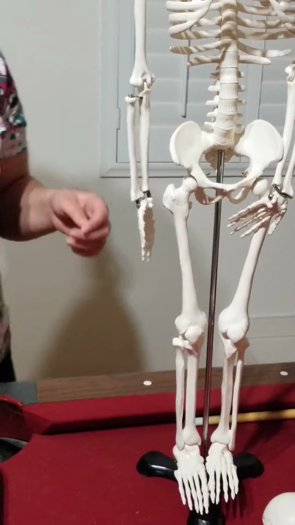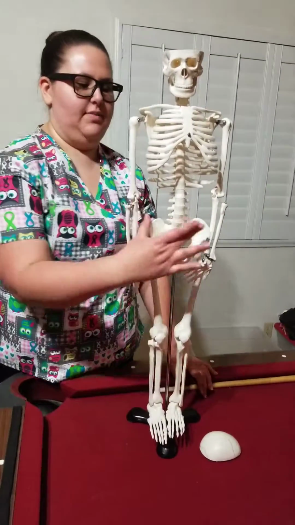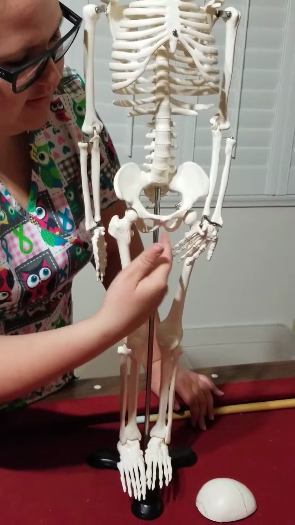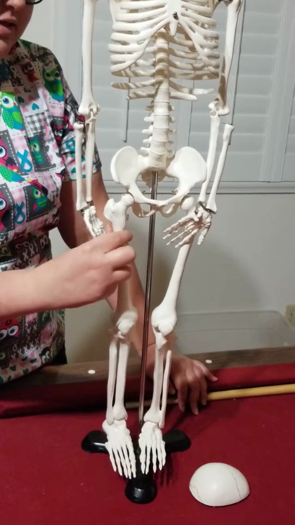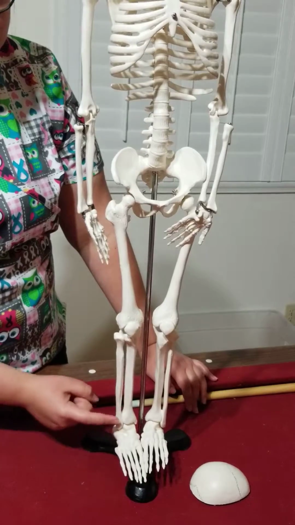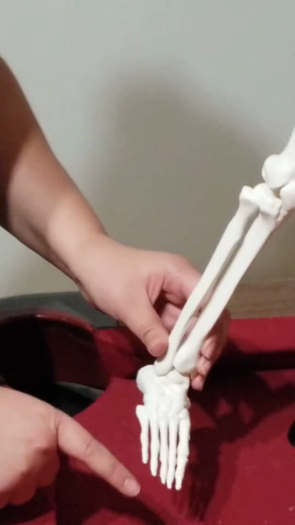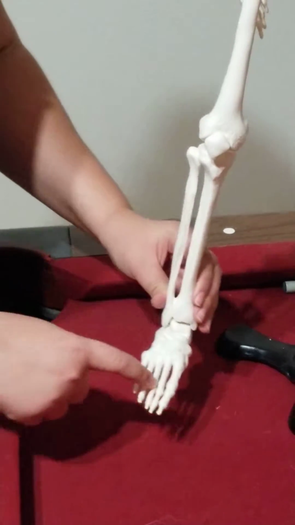We're then going to talk about the pelvic girdle and the lower limbs. So this is the pelvic girdle. We have the ilium, the ischium, and the pubic bone. The lower limb is the femur, patella, tibia, fibula. Then we have the ankle and foot. We have the phalanges and then the metatarsals.